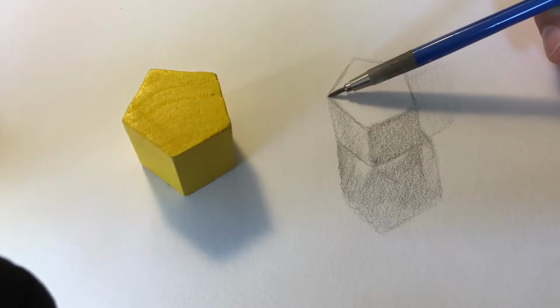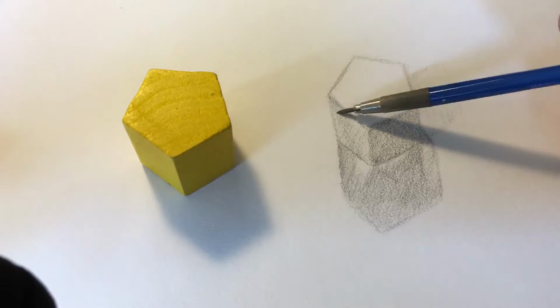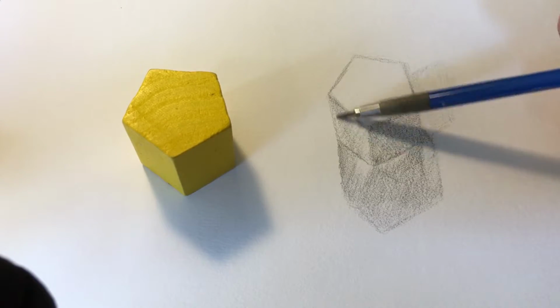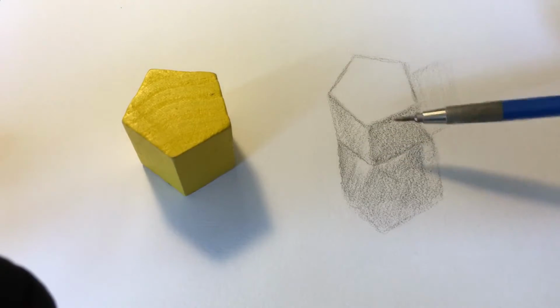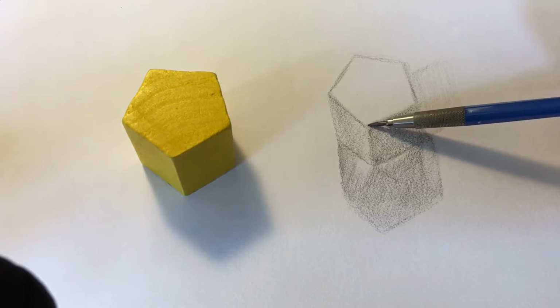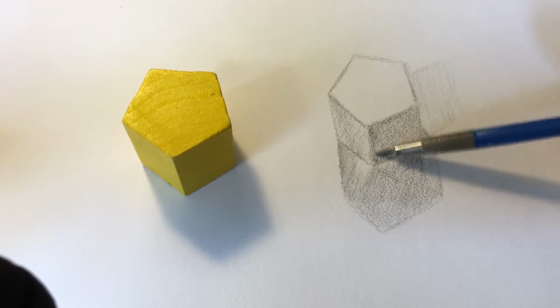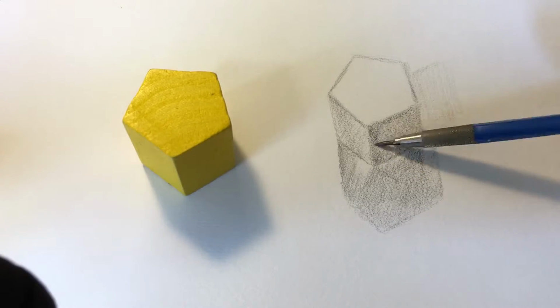A little bit darker here. We'll get this side here, definitely could use some darkening up for the sake of contrast and for the sake of realism.